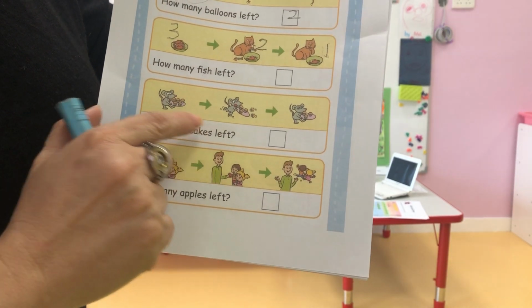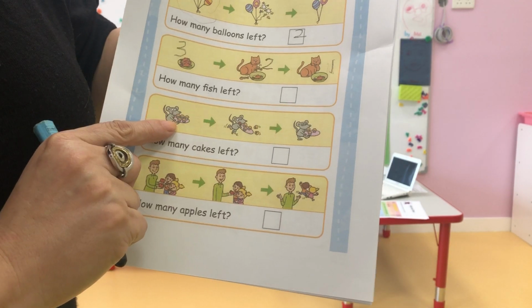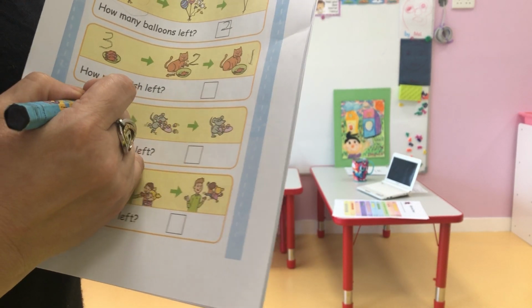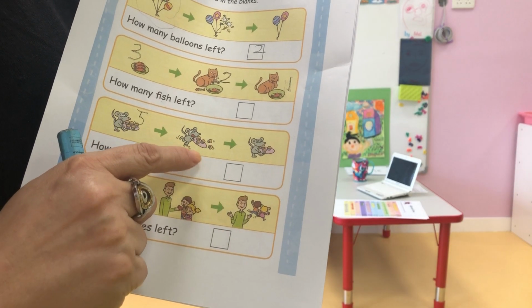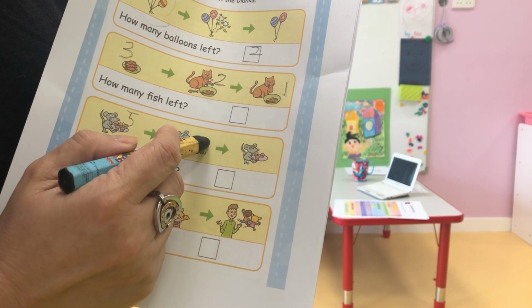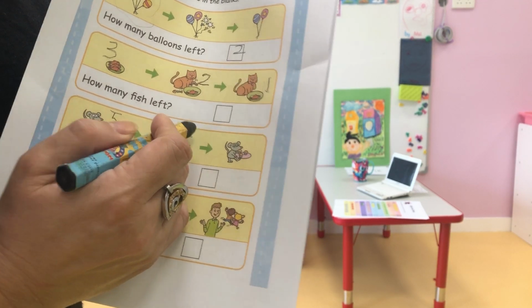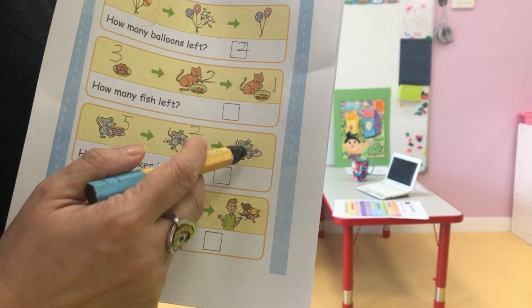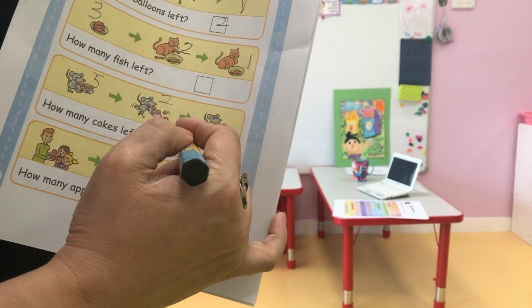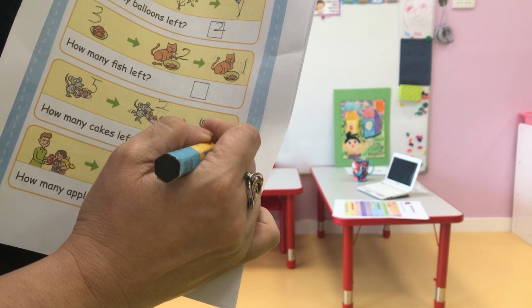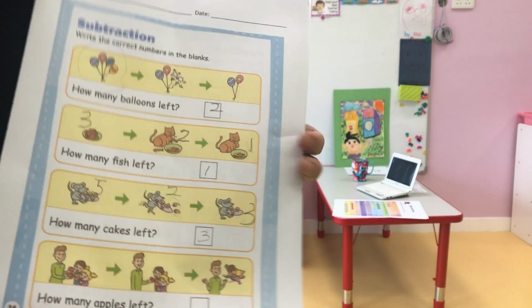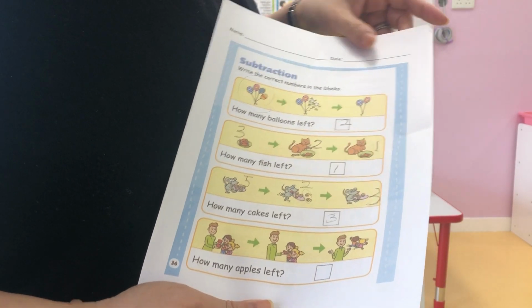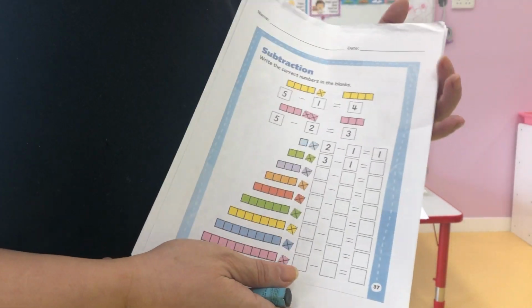Same thing here. How many cakes left? So here comes Mousy with 5 cakes. 1, 2, 3, 4, 5. And oops, he slipped. And how many fell off? 2 fell off the plate. So how many does Mousy have left on his plate now? 1, 2, 3. He only has got 3. Okay? And let's see if you can do the last one by yourself. So that's taking away. You have something and then some of it gets lost or given away and you have less.